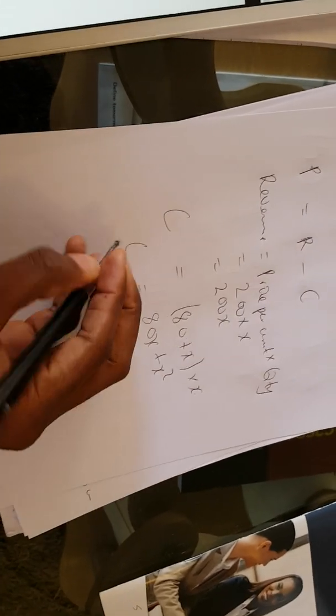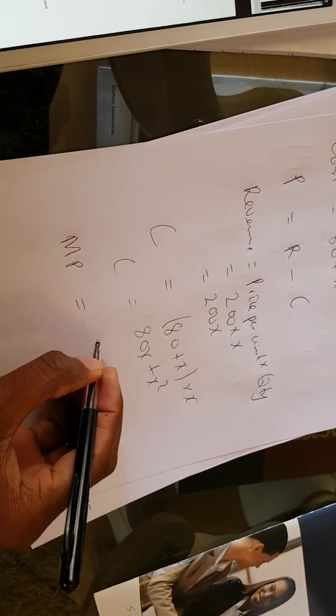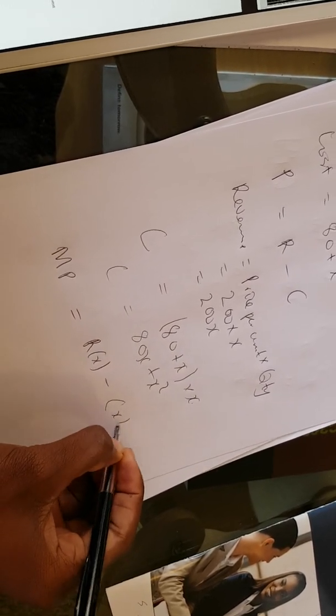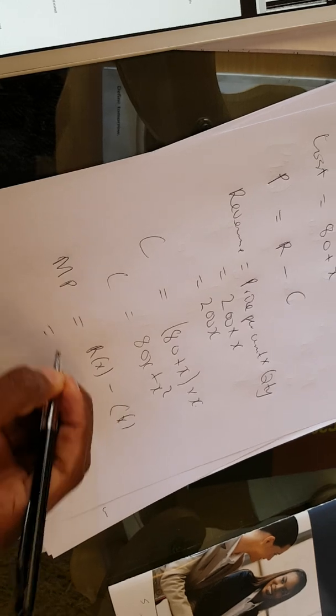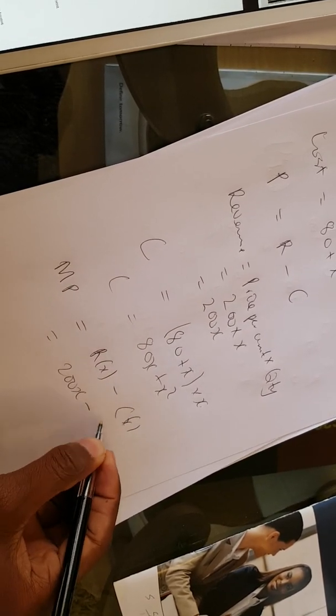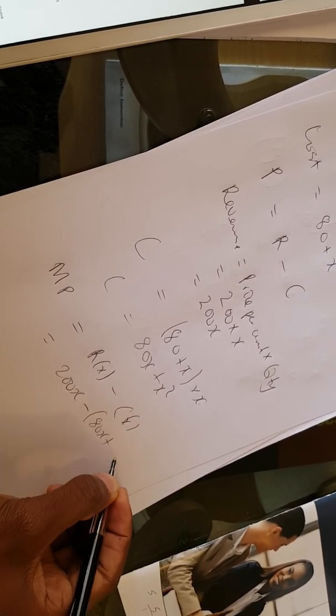Okay, now to get the marginal profit, you will say it is equal to revenue minus cost. Our revenue is 200X minus the cost of 80X plus X squared.